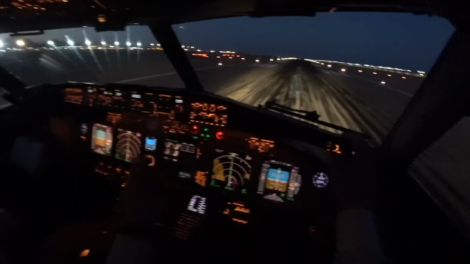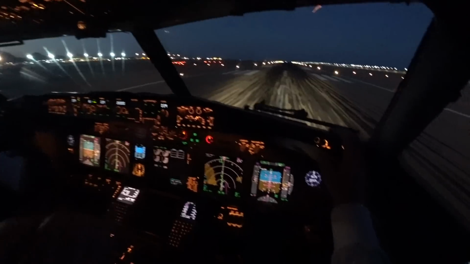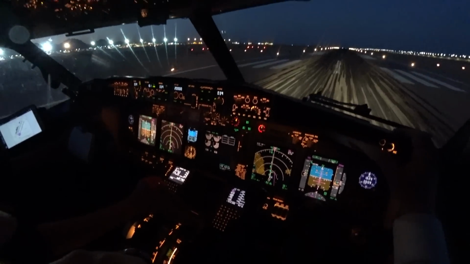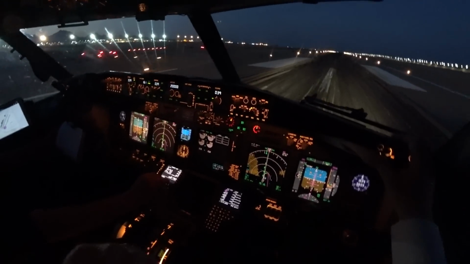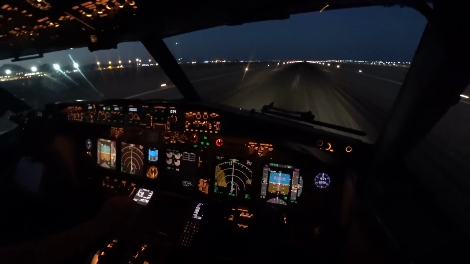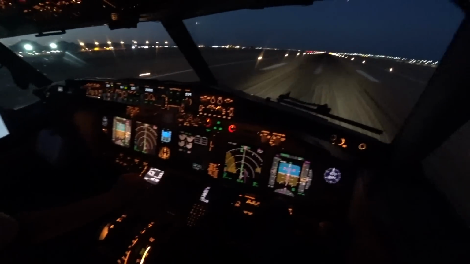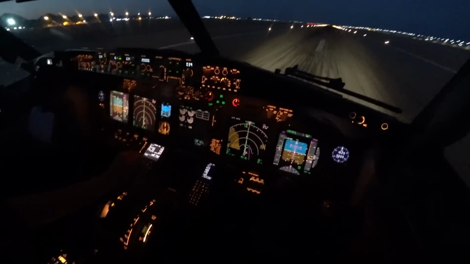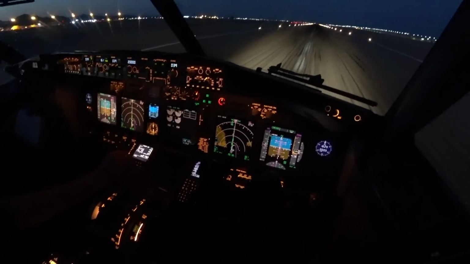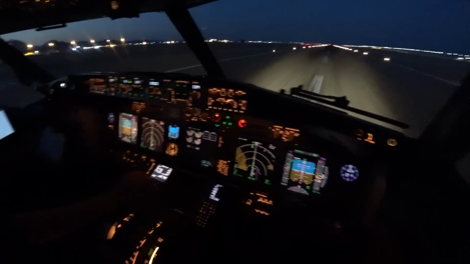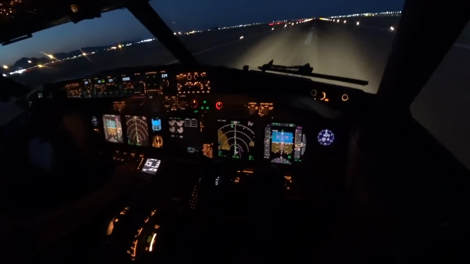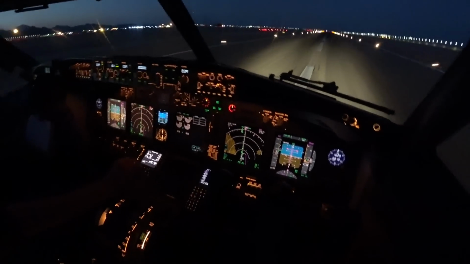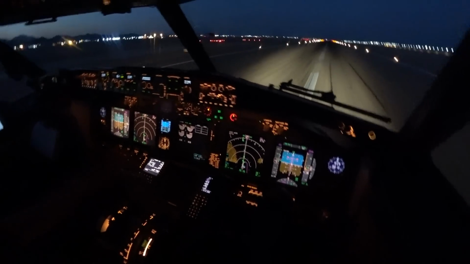Engines stabilized. Check. N1 Toga. Normal. V1.